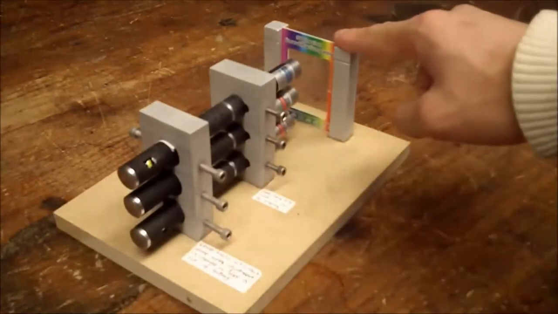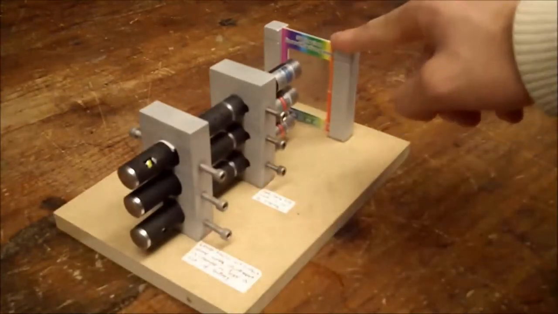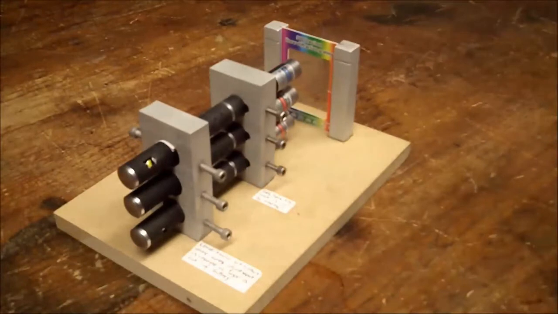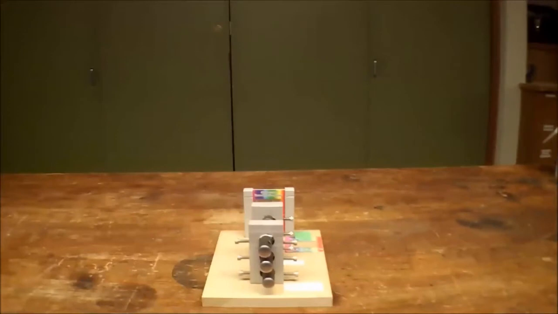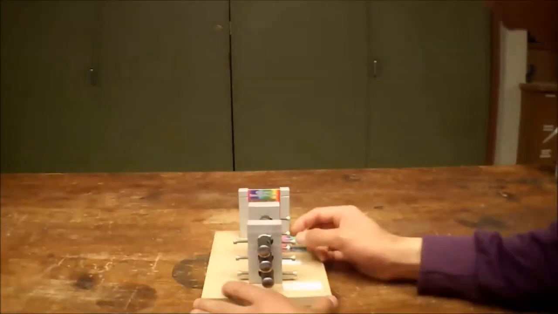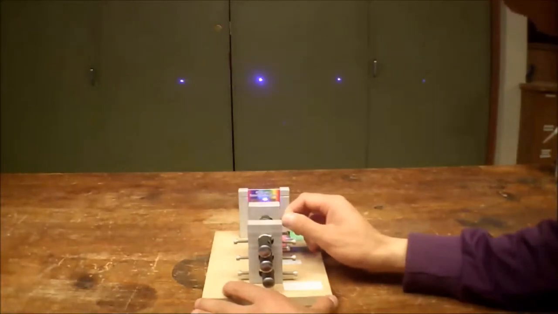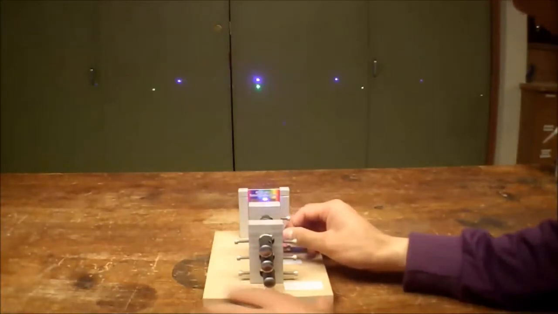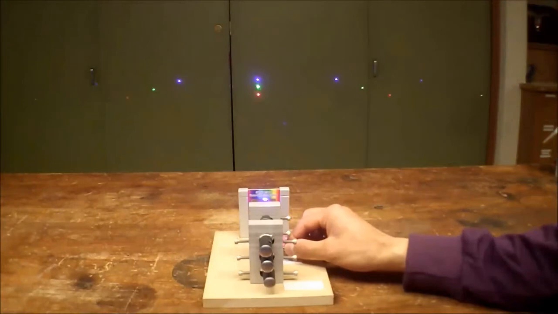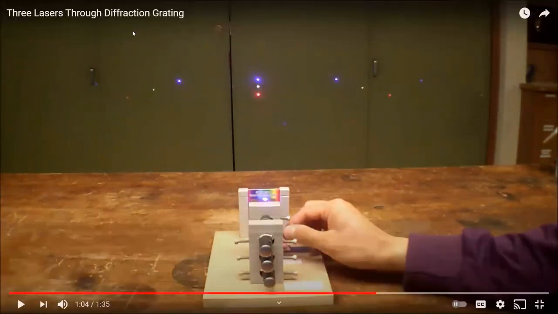And this diffraction grating can be swapped out. Right now I have in 500 lines per millimeter, and that seems to be producing a good angle for presentation. More lines per mm means greater diffraction angle. This is just to show you the 3 laser array in action. So you would just align it, set it up, and be gentle with these guys, and just turn these lasers on.